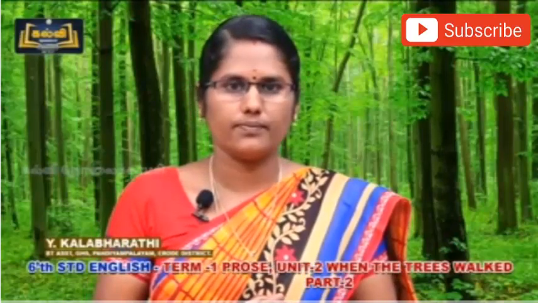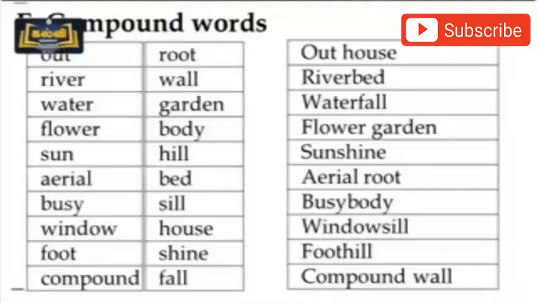When two words are used together to form a new word, it is called a compound word. One is done for you. Out plus house, outhouse. In the same way, you have to match the others. The other compound words that could be formed from this table are riverbed, waterfall, flower garden, sunshine, aerial root, busybody, windowsill, foothill, compound wall.